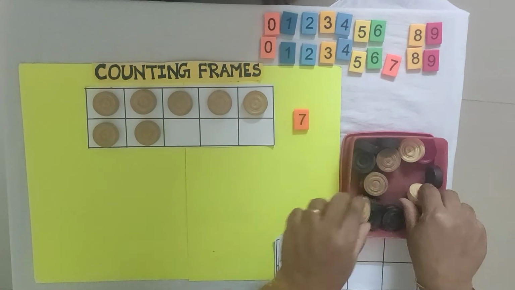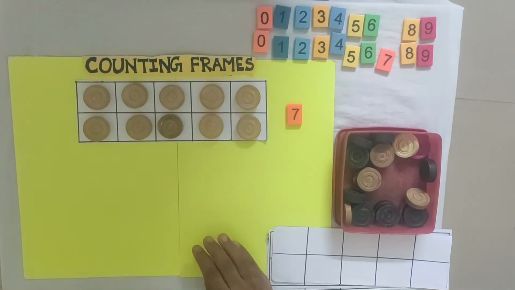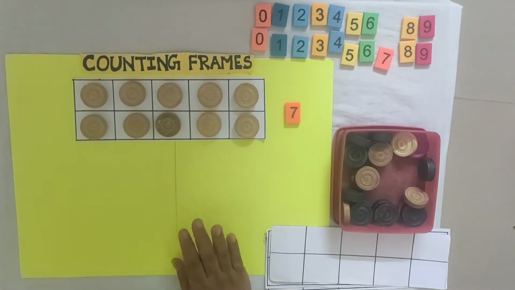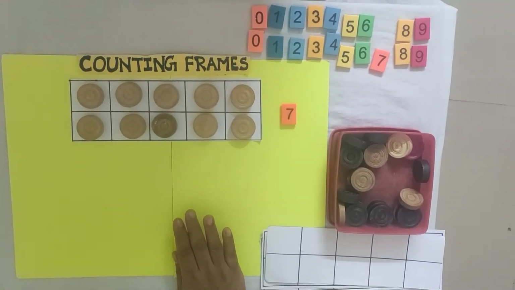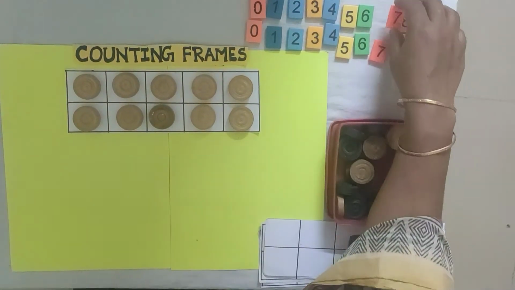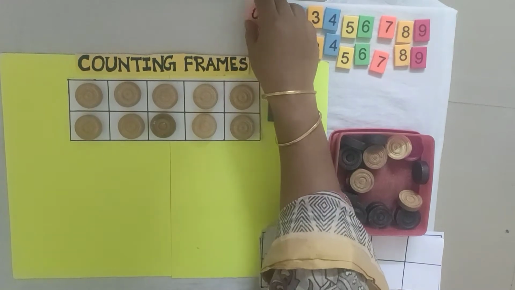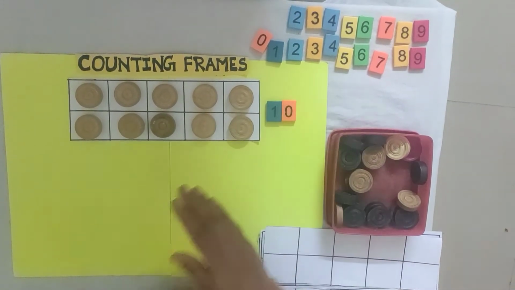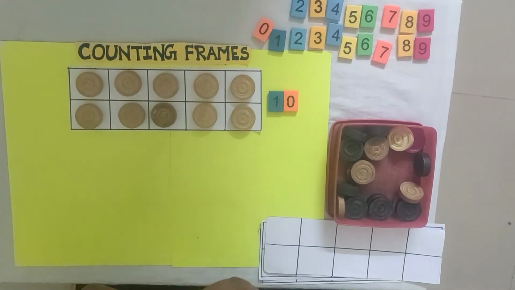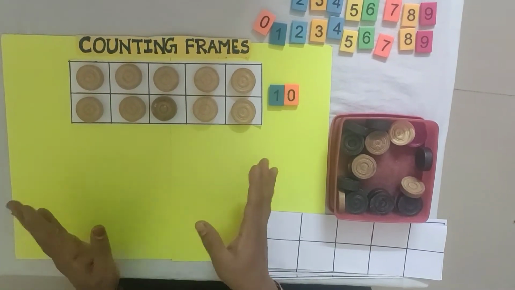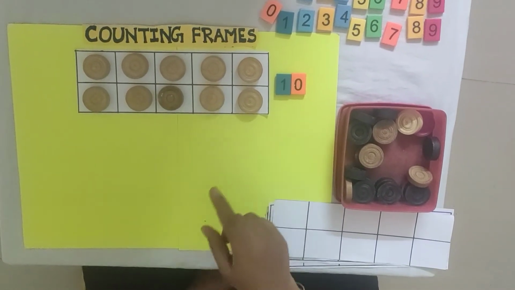Okay, and now I am adding a few more counters. Can you see that? Can you tell me how many objects are there? Yes kids, you are right. Good job. There are 10 objects. As there are 10 boxes in the frame and it is completely full, it means that there are 10 objects. So in this way, you can just look and say how many objects are there without even counting every object.